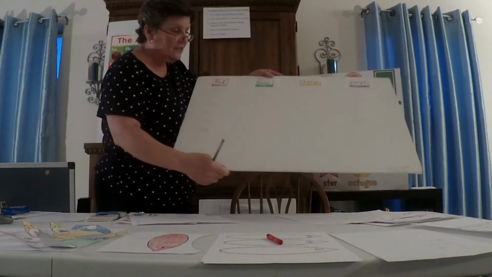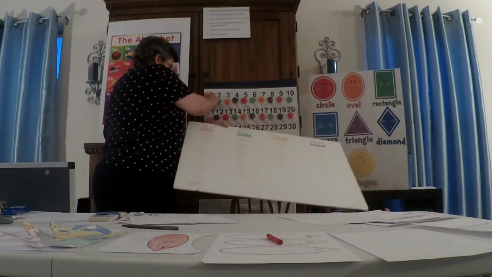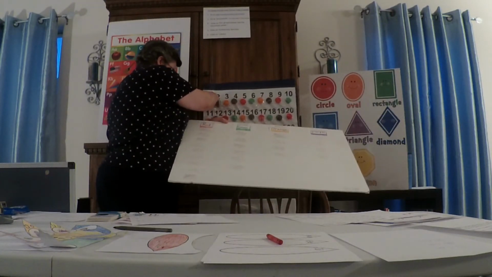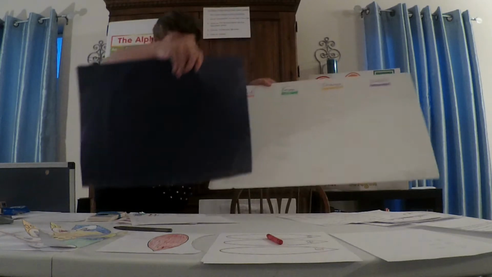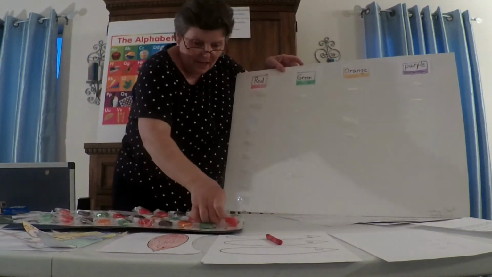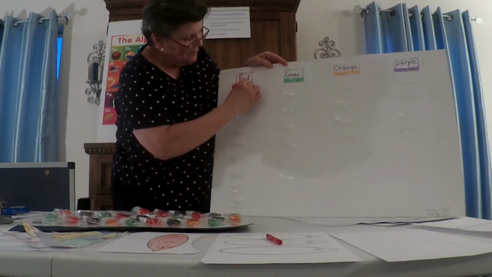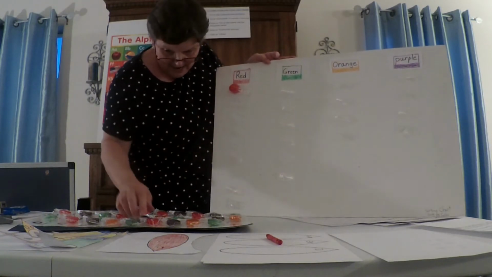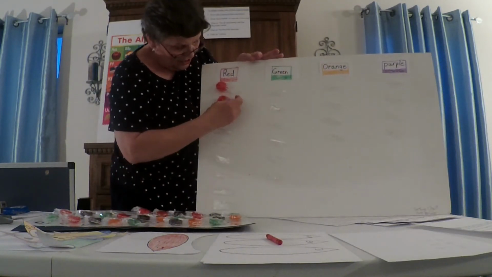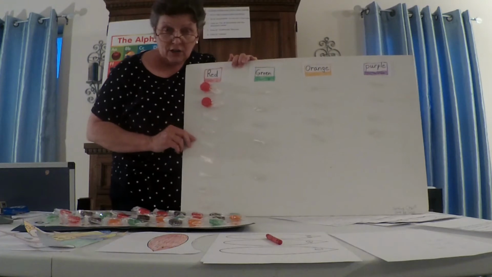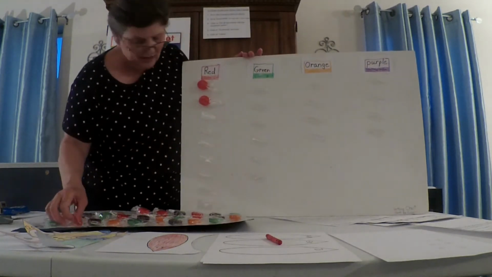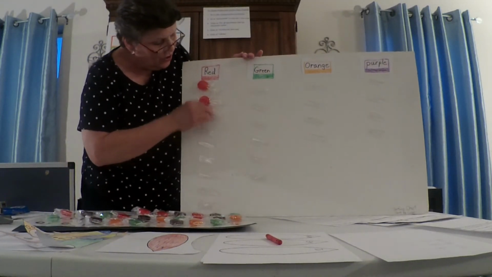Okay. Let's find out how many red we have. Ooh, I don't know that that's going to be too easy. So I'm going to lay them down here, and we're going to take them off and stick them up here. 1, 2. We're going to sort by color. Okay? So we are sorting red.